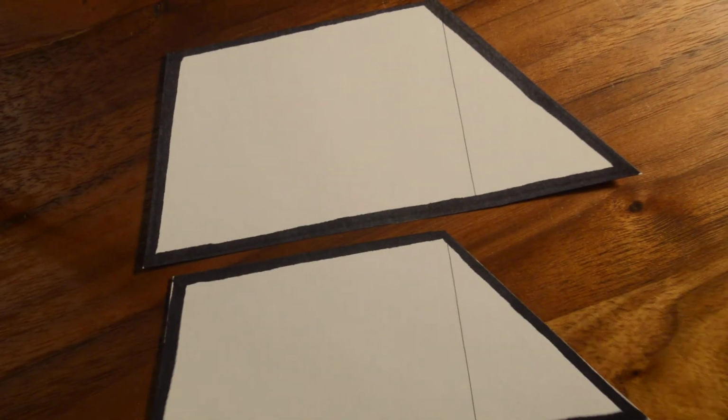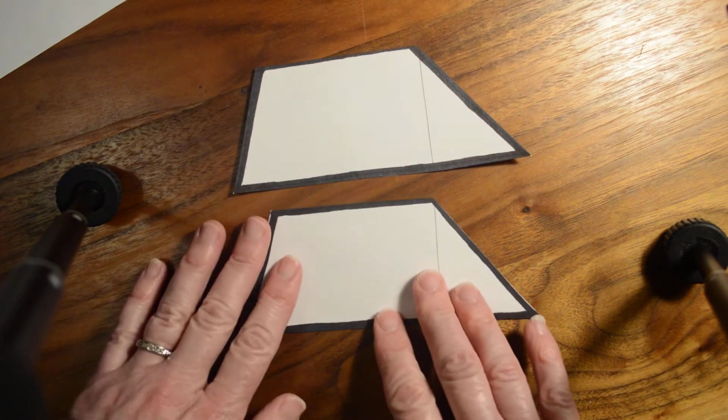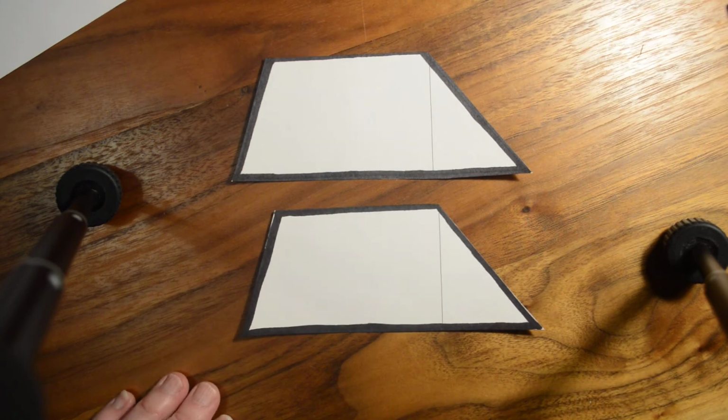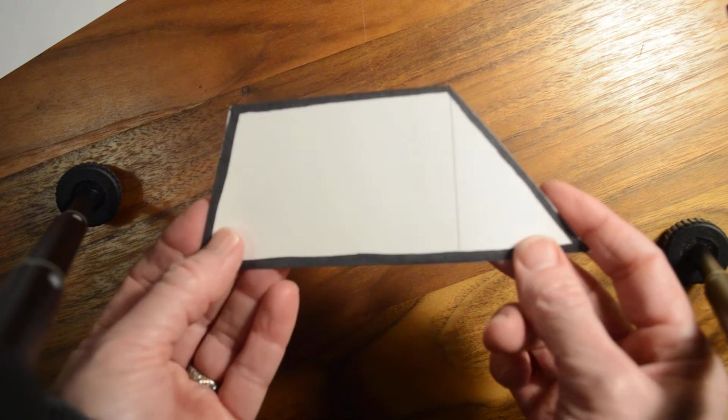And let me get a little bit further away. Okay, so the area of this one and the area of this one, whatever it is going to be the same because they are identical. Again, I can put them on top of each other and you can see that they're identical.